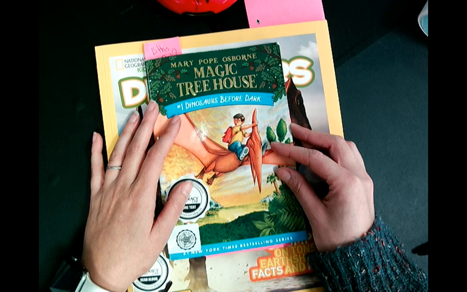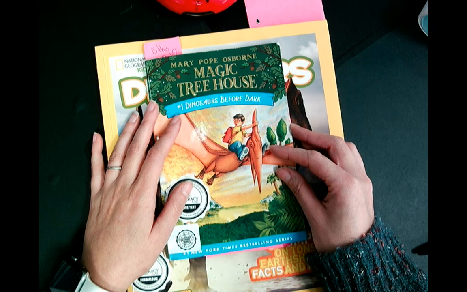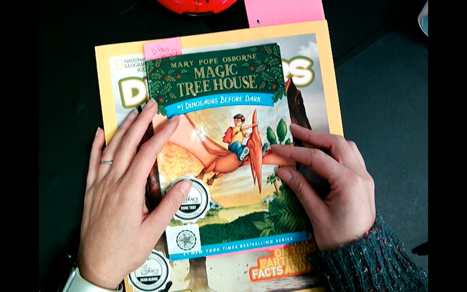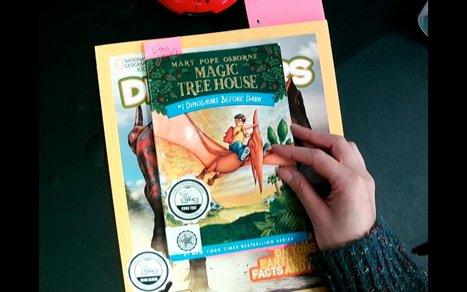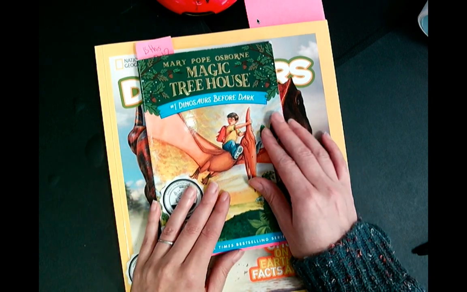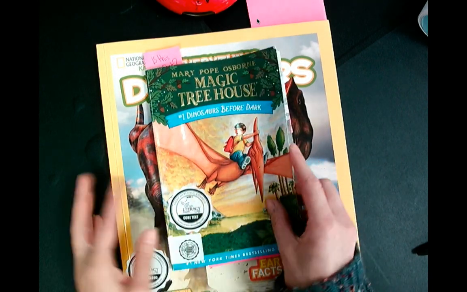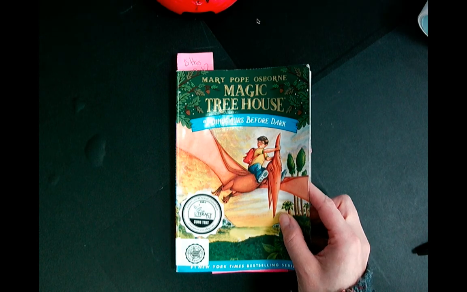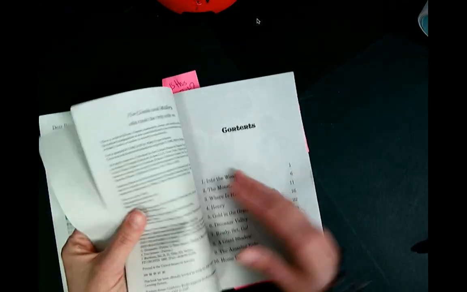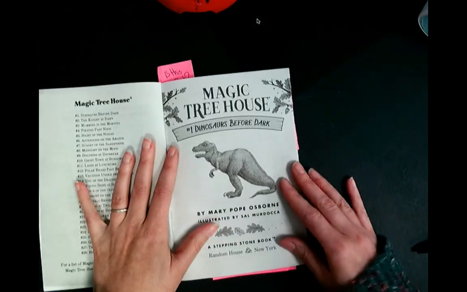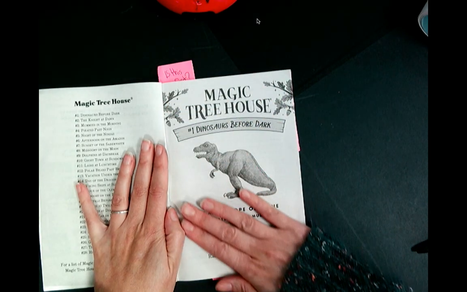Like, why did the author include this in the book? Or what can this illustration tell me about what might happen next? So to go more into that, for an example, when I open up the Magic Tree House book here, I notice the title page.